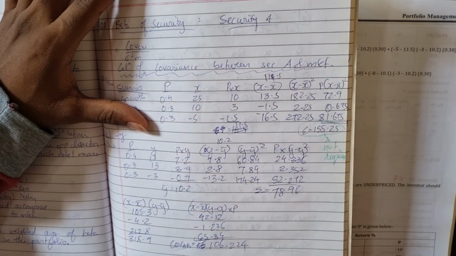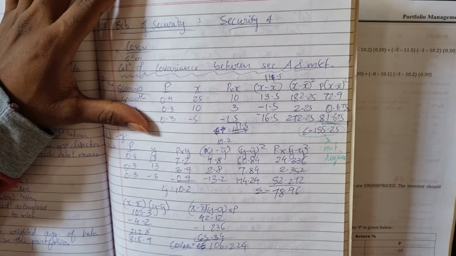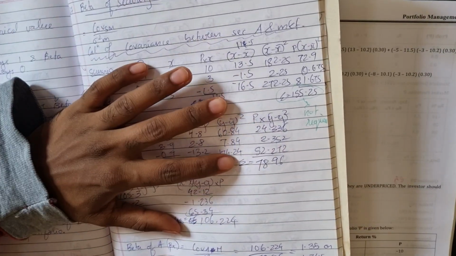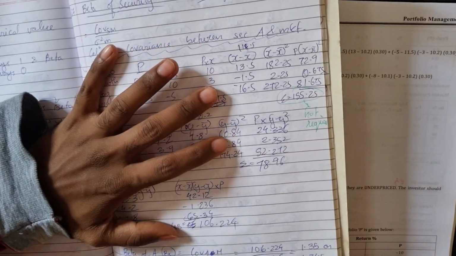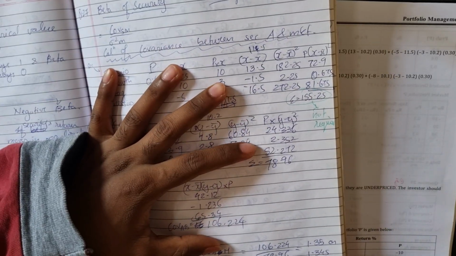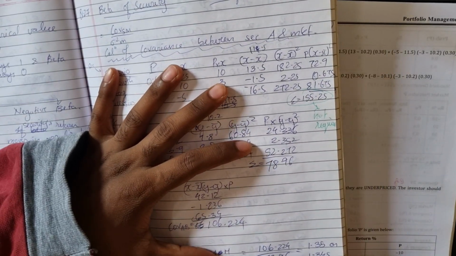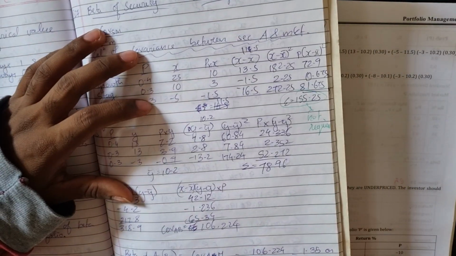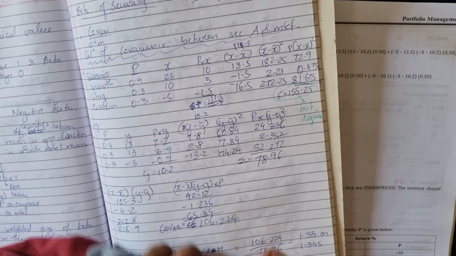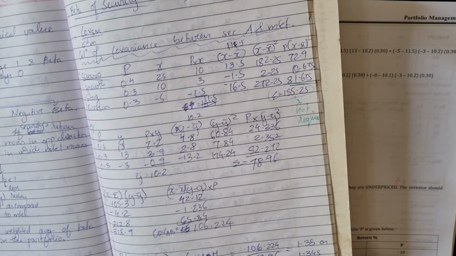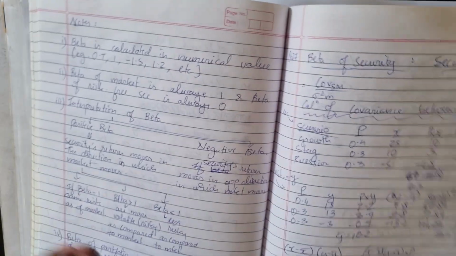Now we need to find beta of security for CAPM. For CAPM we need security beta. So covariance of A and market divided by variance of market, that is 106 divided by 78.96. So how much will we get? 1.35 as beta. This beta will be used in CAPM equation.